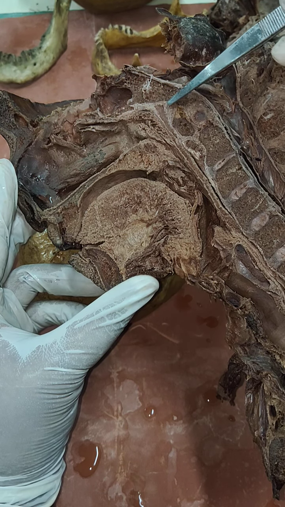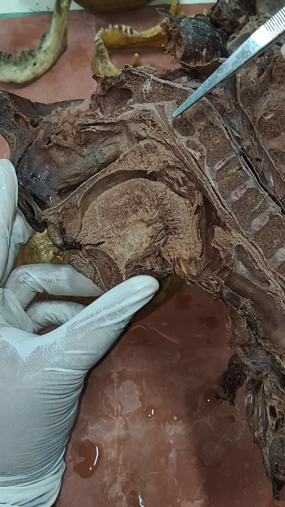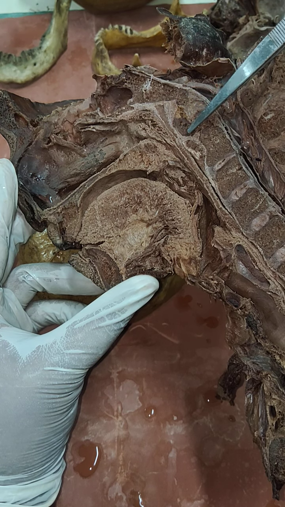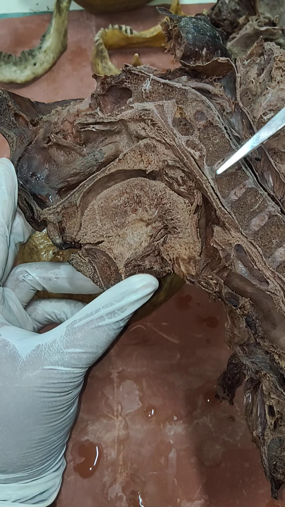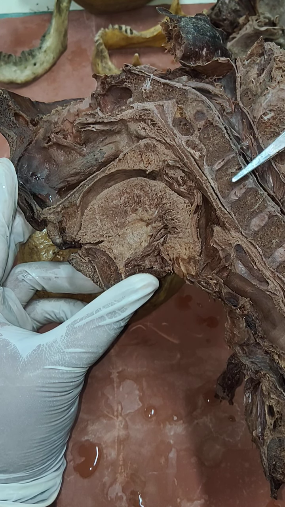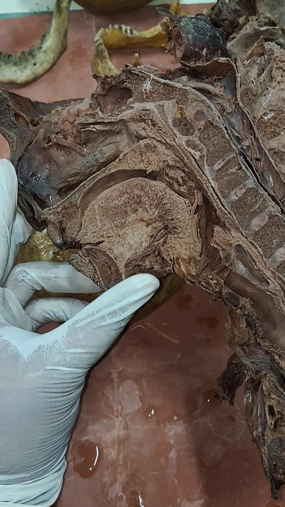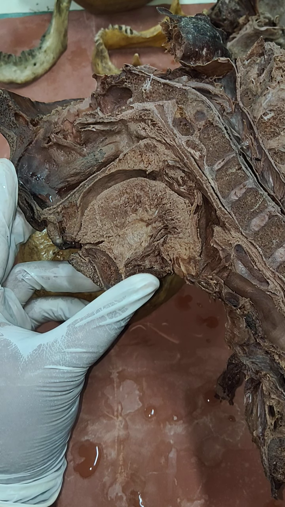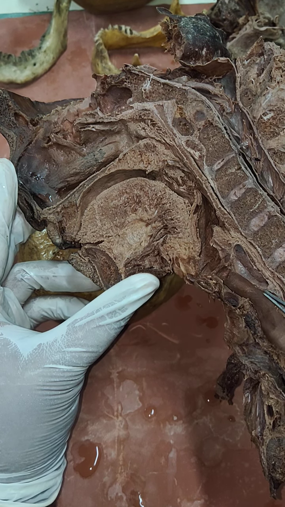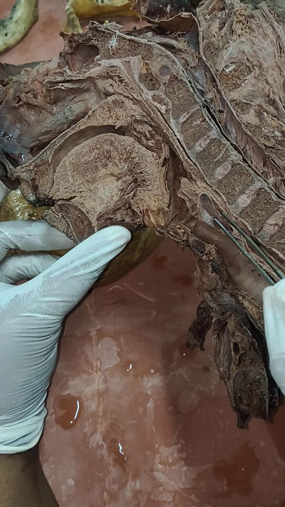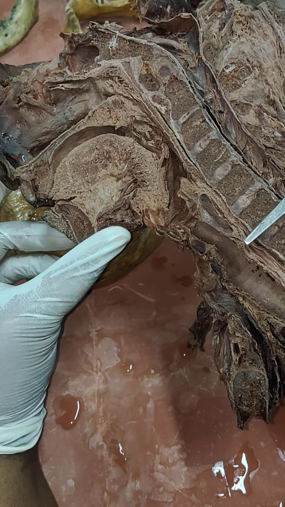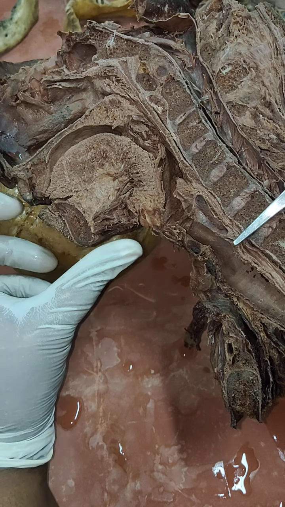Then this part here is the anterior arch of the atlas. This is the odontoid process as discussed. C1, C2, C3, C4, C5 and C6. Exactly at the lower border of C6, at the lower border of the cricoid cartilage. This structure here is the cricoid cartilage. So, the lower border of the cricoid cartilage ends the pharynx.